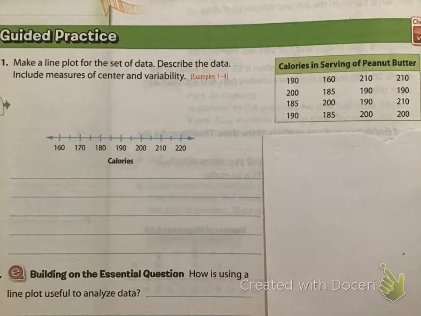So let's look at problem 1 in our guided practice. Make a line plot for the set of data. So first, let's do 160. 160, I have that. I don't see any others, so I get 1 dot. Let's see the next one. I'm just going to start counting.